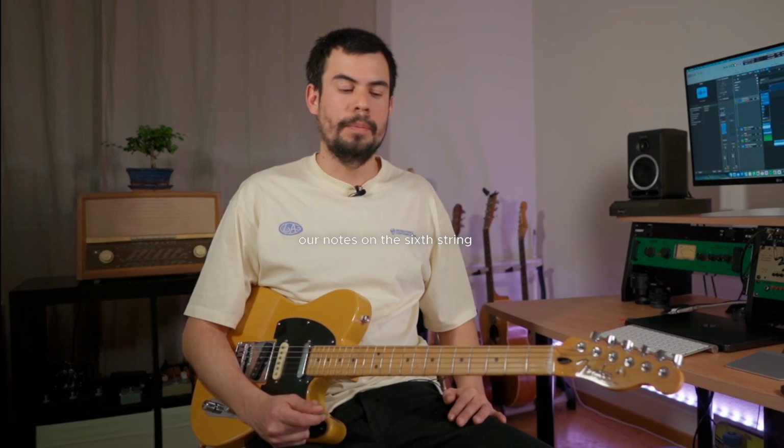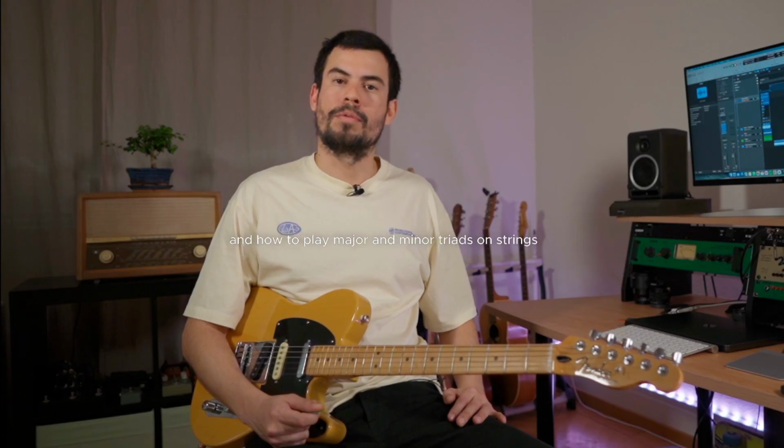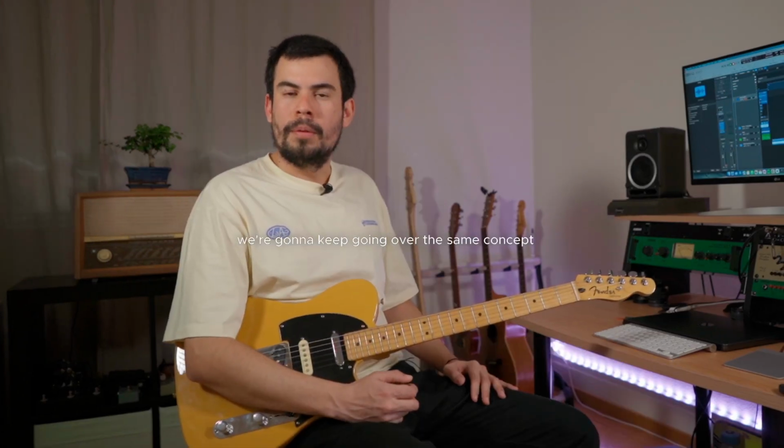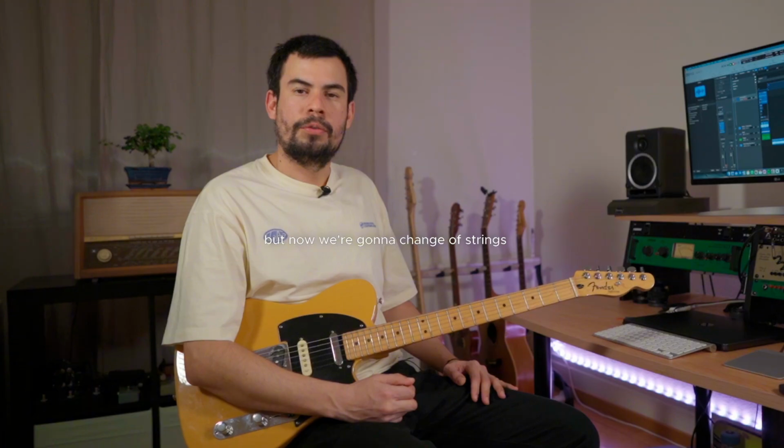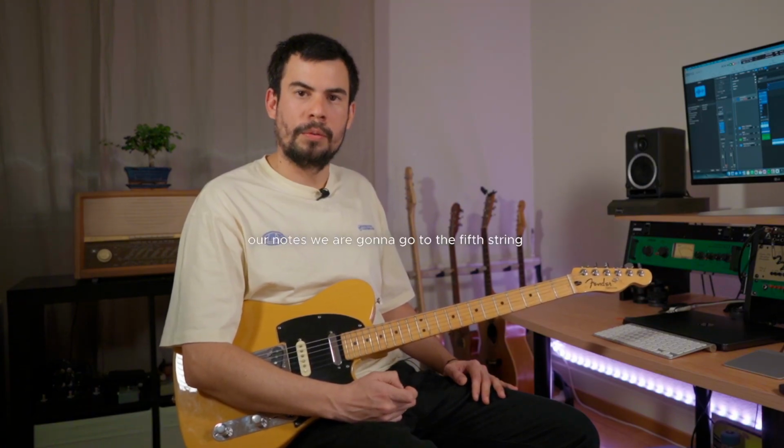Now, in the first lesson we covered two things: our notes on the sixth string and how to play major and minor triads on strings 1, 2, and 3. Now we're going to keep going over the same concept, but change strings. We're going to play triads on strings 2, 3, and 4, and for learning our notes we're going to go to the fifth string.